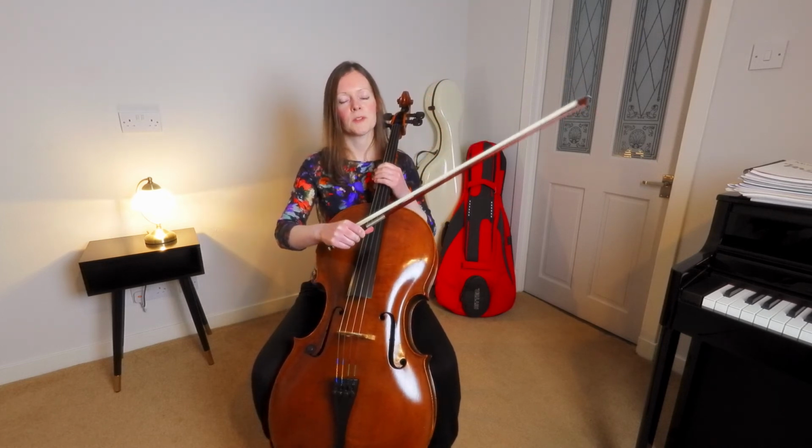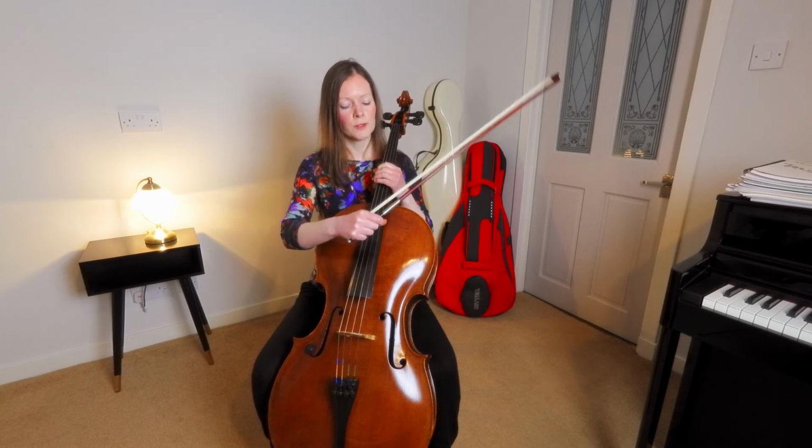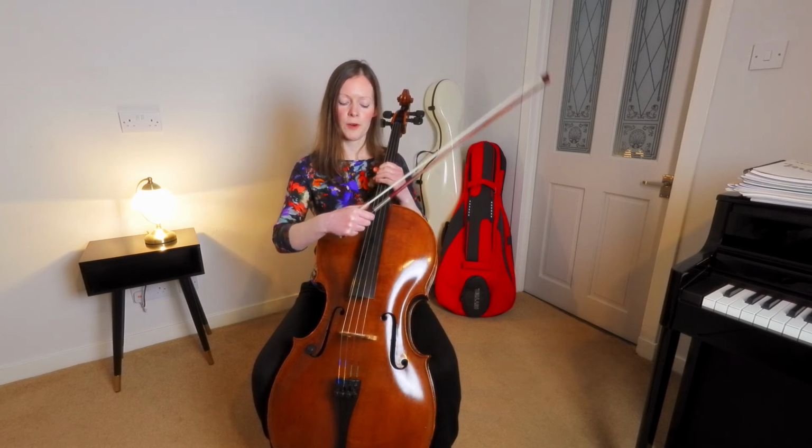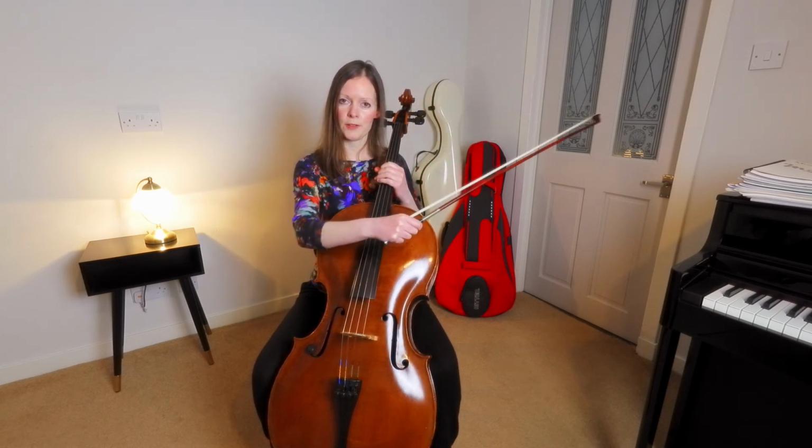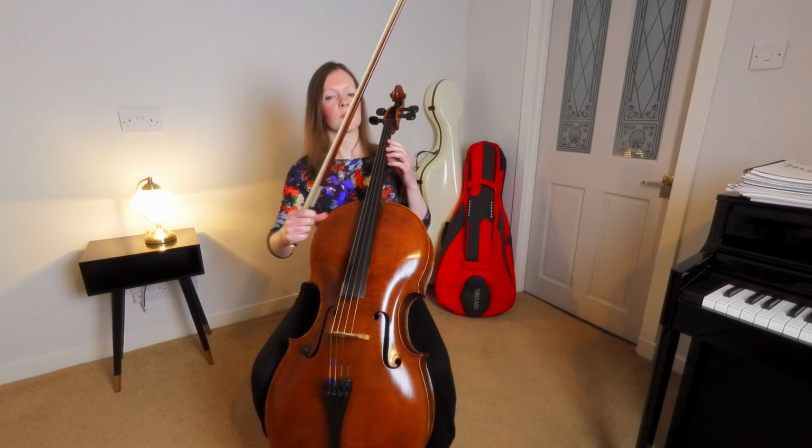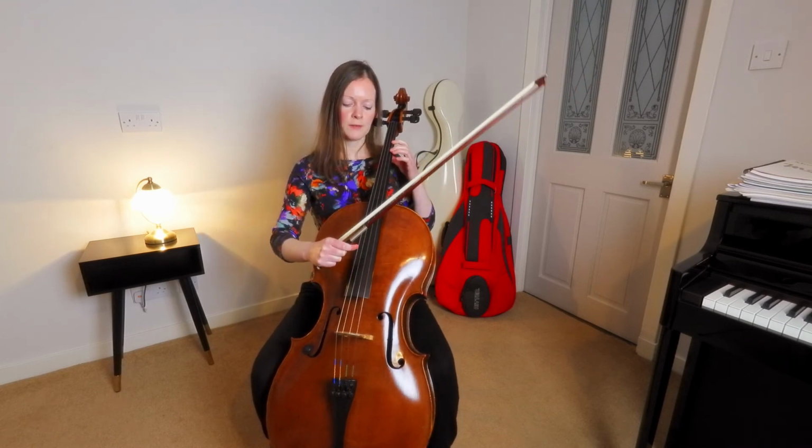When it comes to plucking chords, most of the time we use the thumb and we go this way, towards my left.